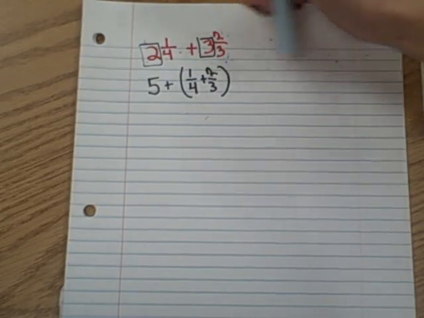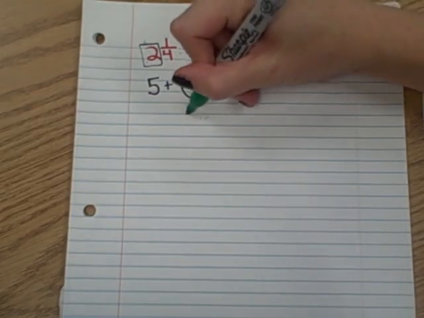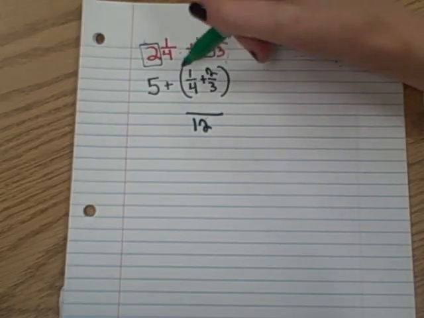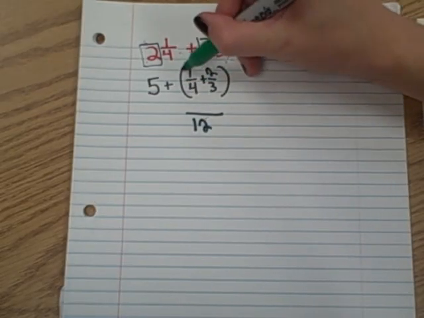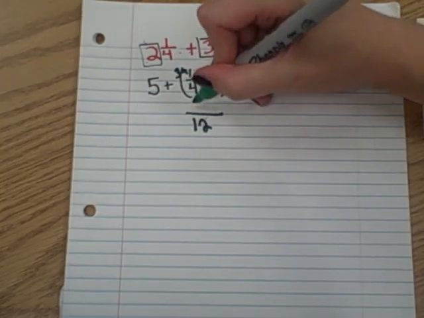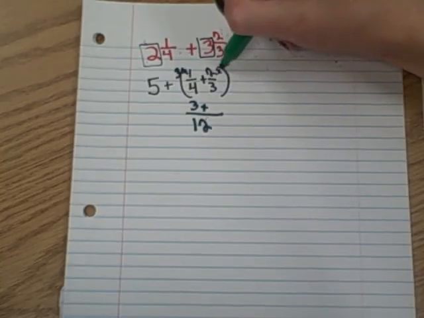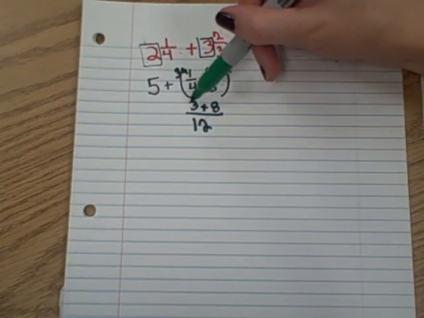So our fractions here need to have a common denominator. If you look at a 3 and a 4, instantly the number 12 jumps out at me. To change this into a 12, I multiplied the top and the bottom by 3. So timesing the top by 3, I'm going to get 3, plus, timesing the top and the bottom by 4, 8. 3 plus 8, 8, 9, 10, 11.